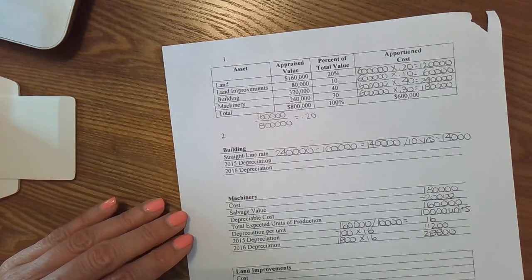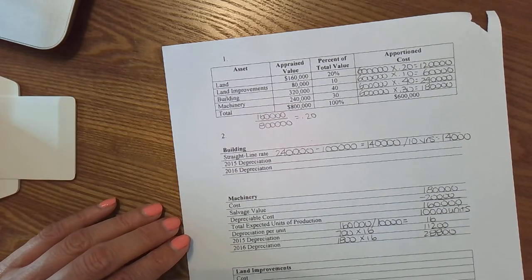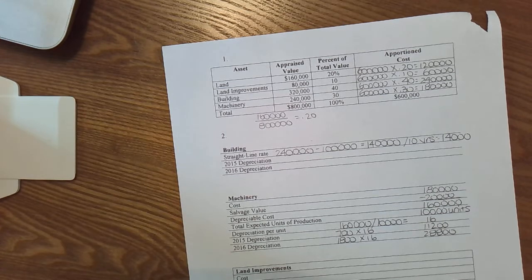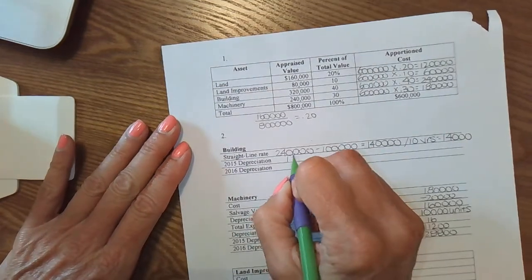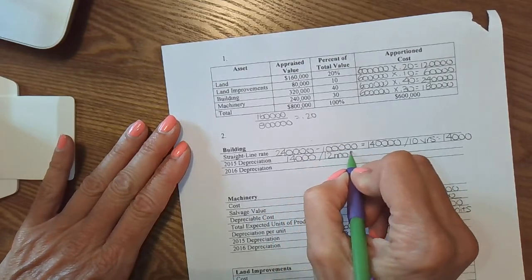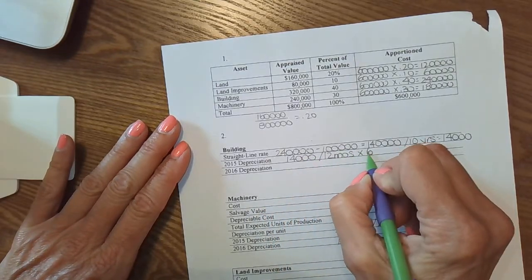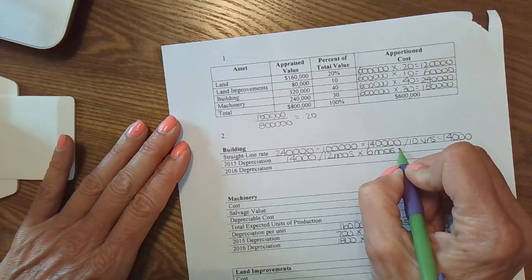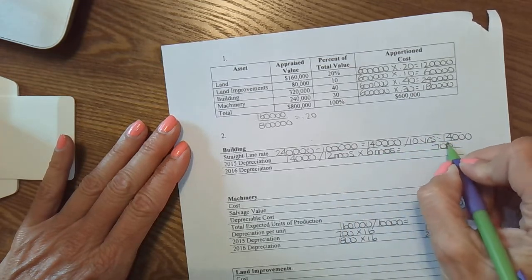Now for 2015, we only owned the asset for half of a year. We bought it on July 14th. So we can only depreciate it for 6 months. So I'm going to take my $14,000, divide it by 12 months, but multiply by the 6 months that I owned it, and that gives me $7,000.